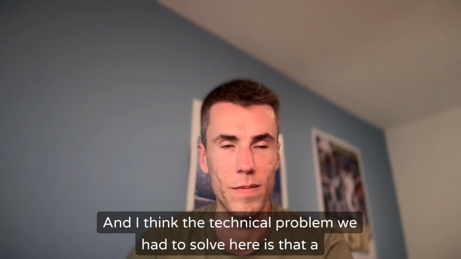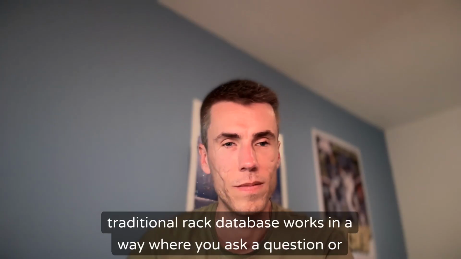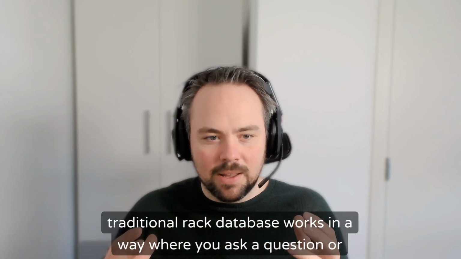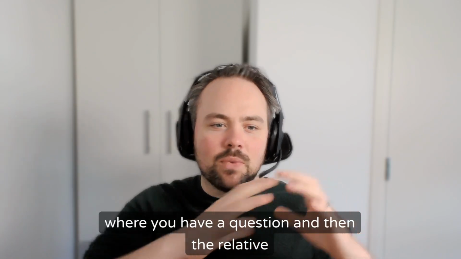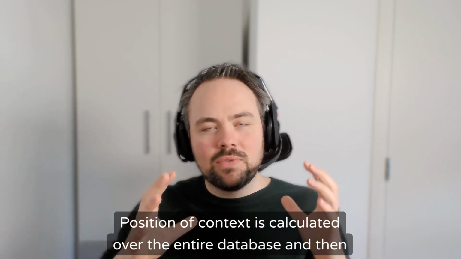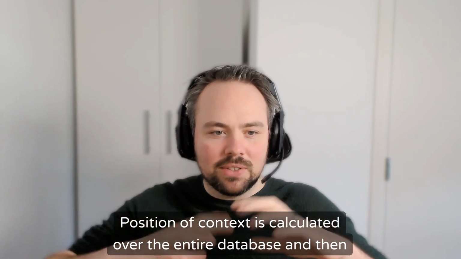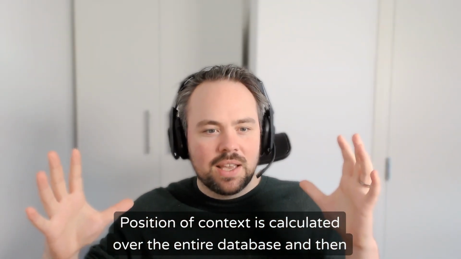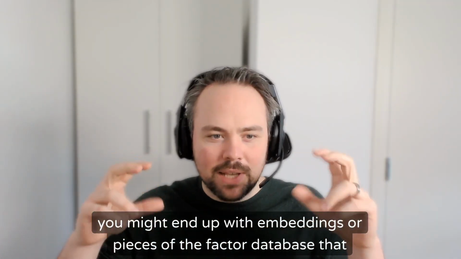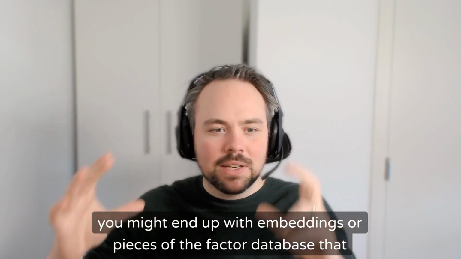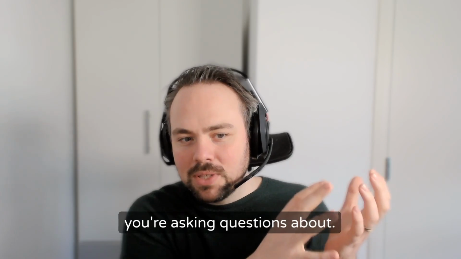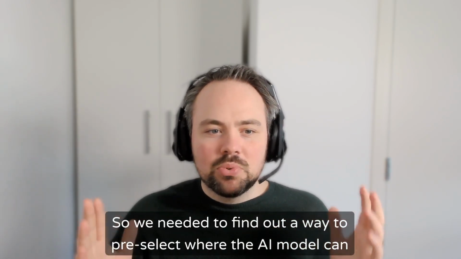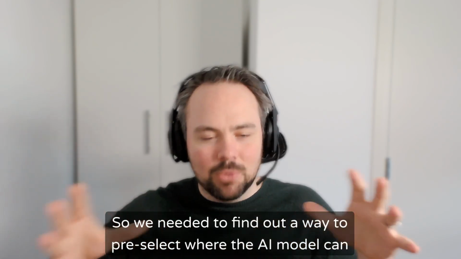And I think the technical problem we had to solve here is that a traditional RAG database works in a way where you have a question and then the relative position of context is calculated over the entire database. And then you might end up with embeddings or pieces of the vector database that might not be as relevant for the specific contract or contracts you're asking questions about. So we needed to find a way to pre-select where the AI model can search.